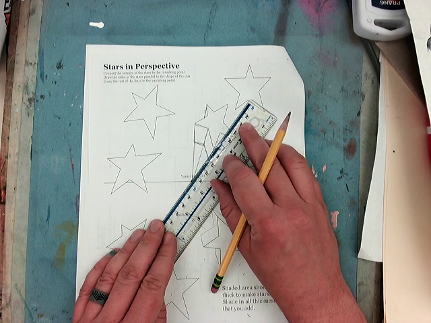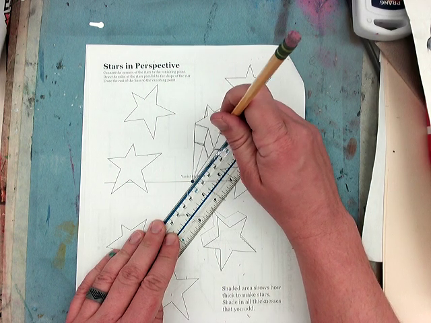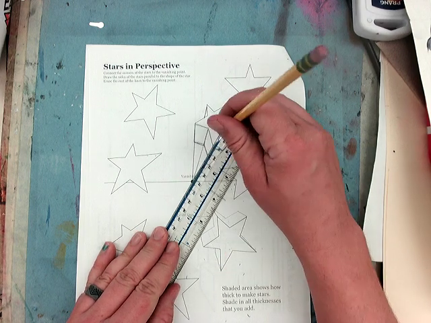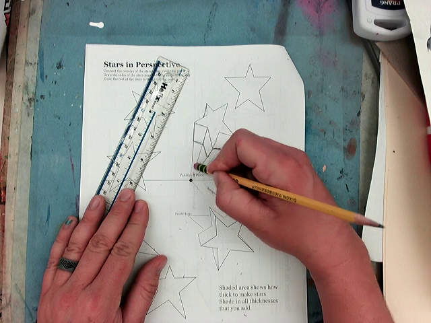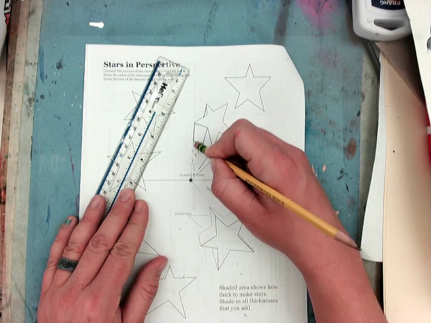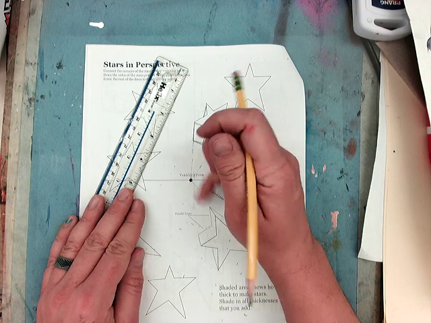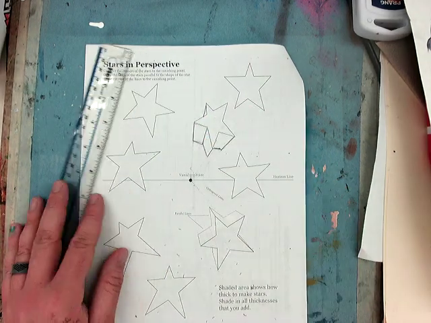Okay, so that side's going to be hidden because when we try to connect this little armpit corner, that's a good name for that, the front is in the way. Okay, so we don't need to draw that side. So there's one of our stars. I want to erase and clear that out.